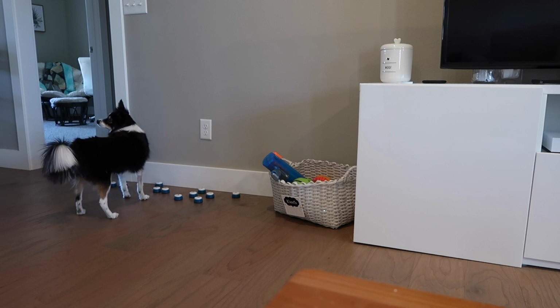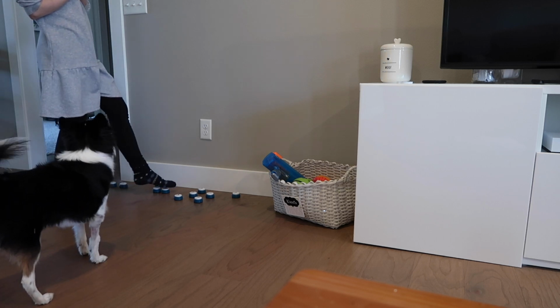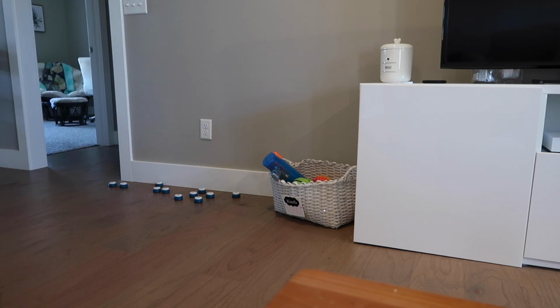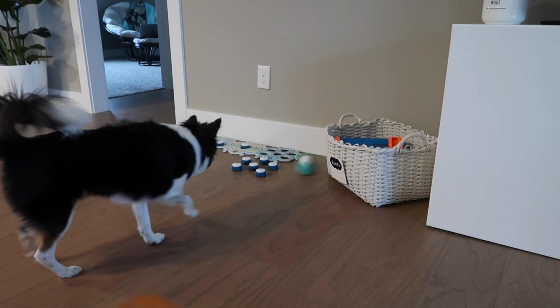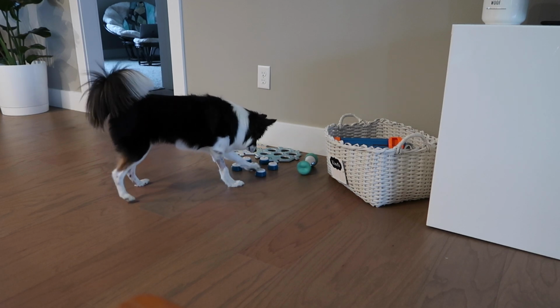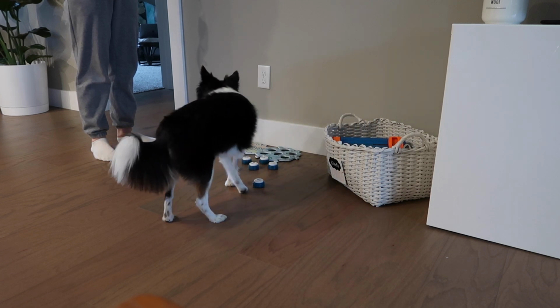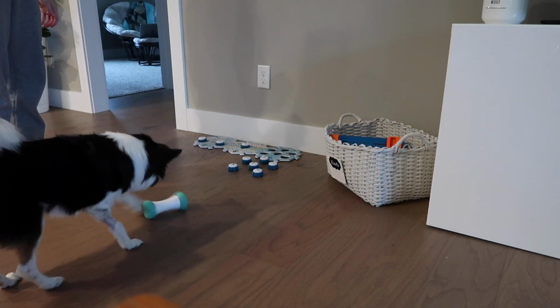Play? Do you want to play with your ball? Should we play with the ball? Yeah. Okay. Let's do it. Uh-oh. The wicked bone. The wicked bone? Okay, one more time. What? Uh-oh.